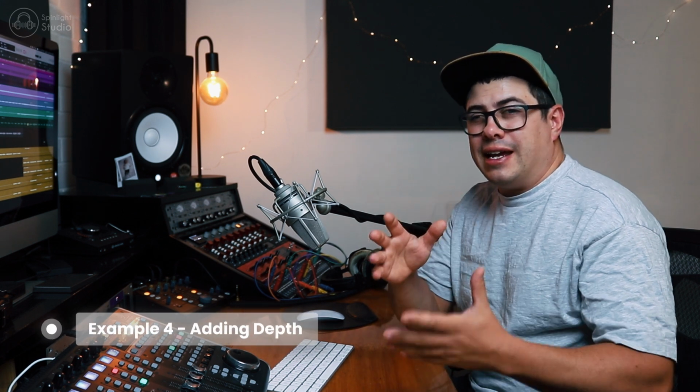So in this next example, we're going to take a look at some more sort of like standard delay and reverb that I might apply to a vocal that maybe doesn't need a whole bunch of spatial effects. It's just there to kind of add a little bit of extra depth and color to the vocal without sort of standing out too much in the mix.